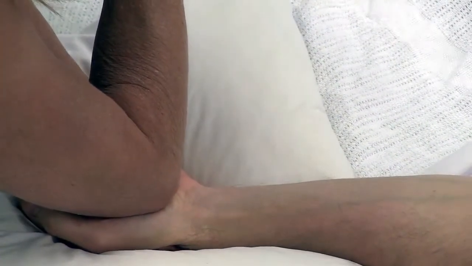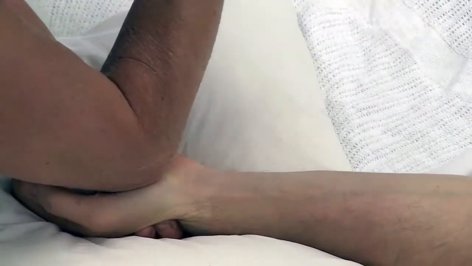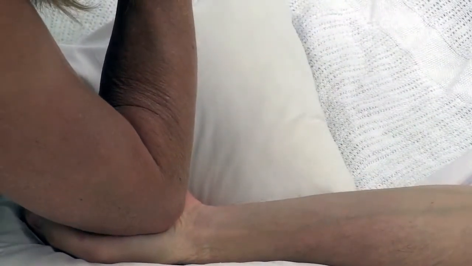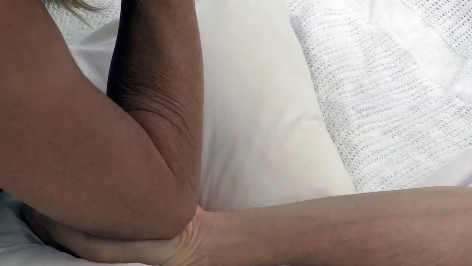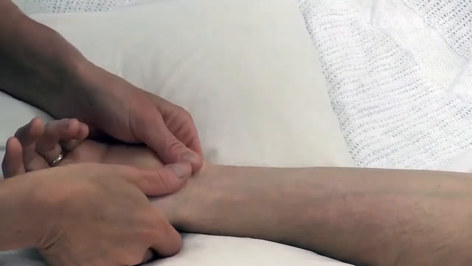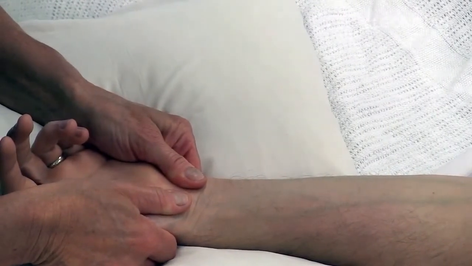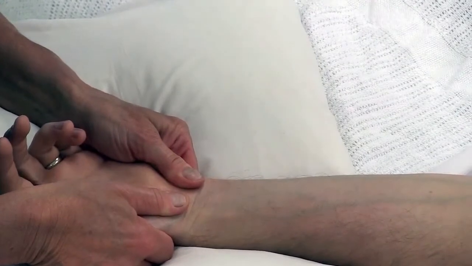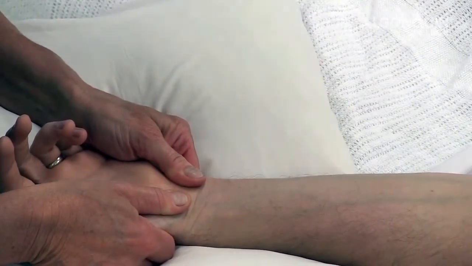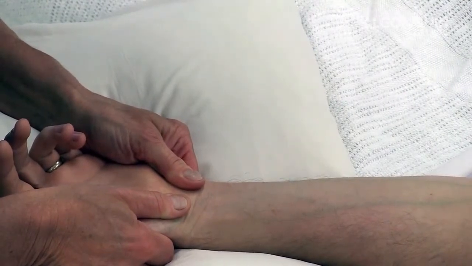Careful to stay off the carpal tunnel so that you're not applying pressure into the area where you have a lot of pain. Crossed thumb spread, waiting for 90 seconds, and a creep to the tissue.